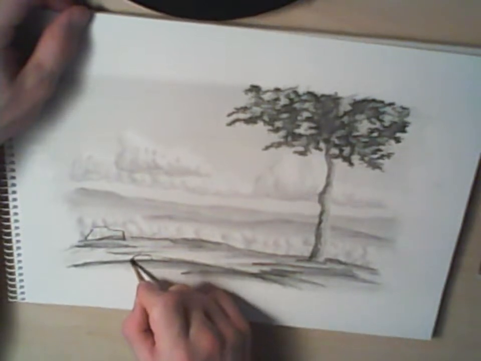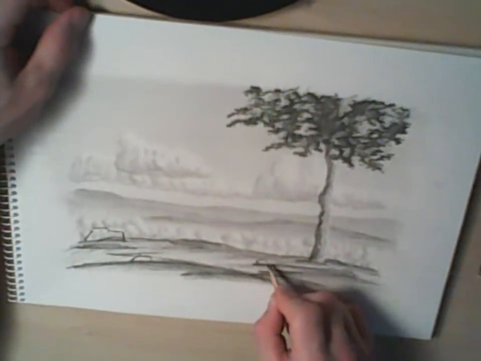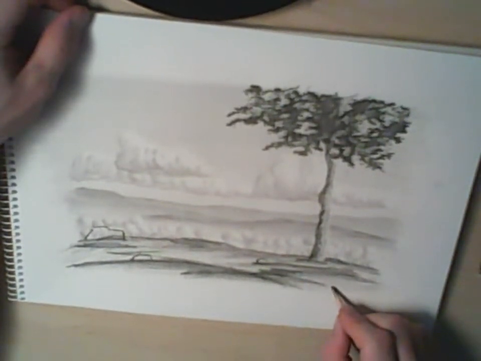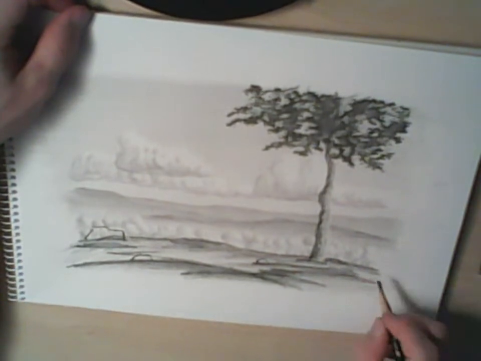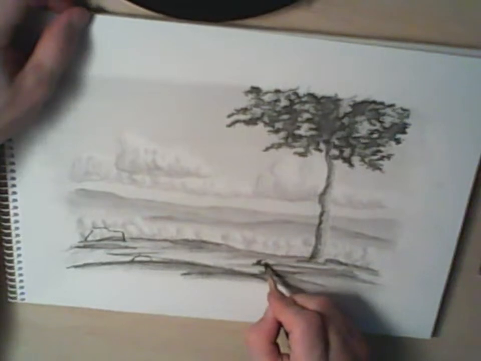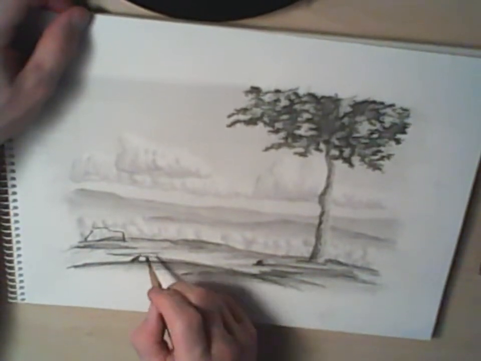Let me just lay them out first. Small one down there. Let's stick to those three. I don't want to destroy the structure of the ground too much since I like it.